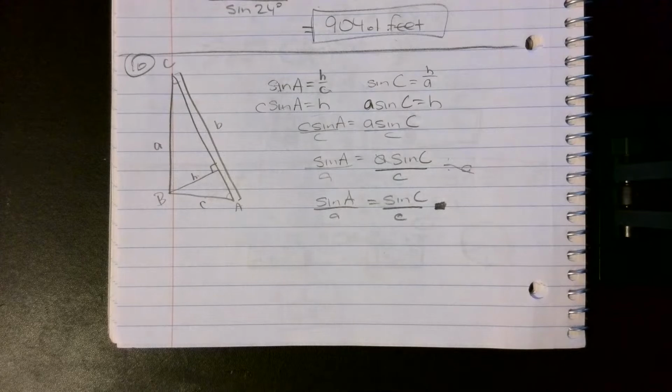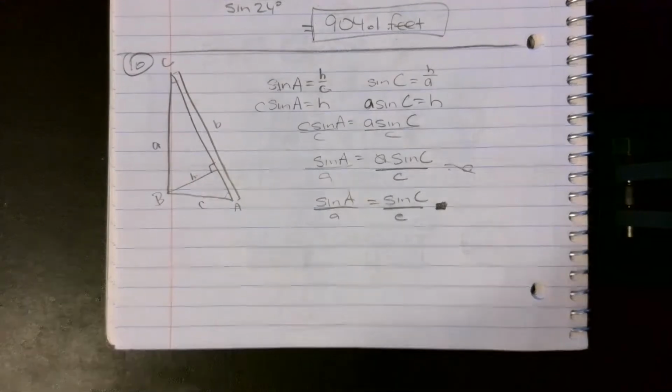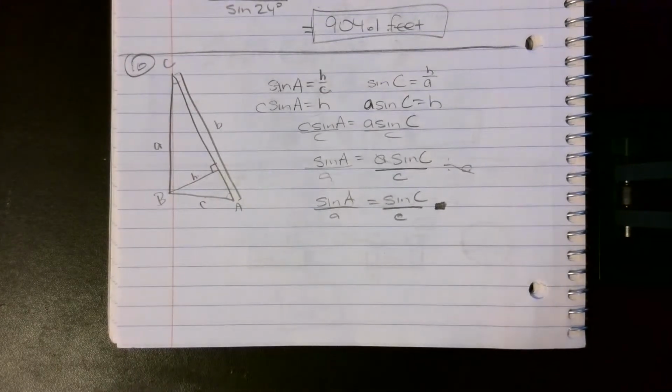This is one of the proofs of the law of sines. We could have done the same thing with B equal to any one of these and gotten the same thing. All right. So this is that problem. Again, if you have any questions, definitely reach out.